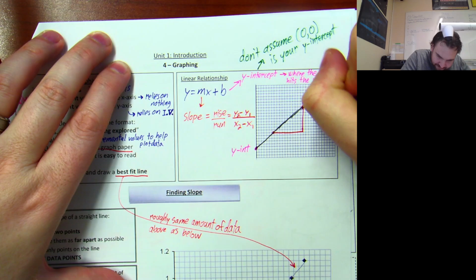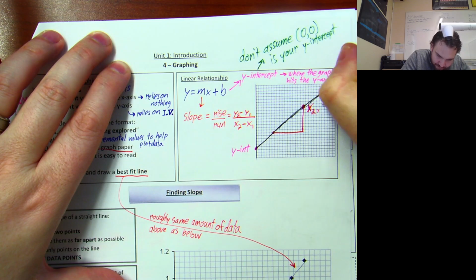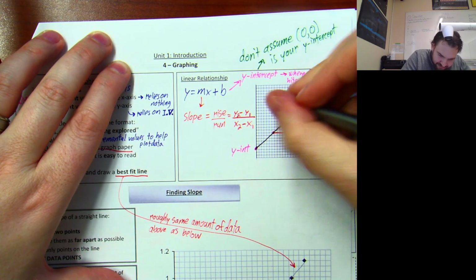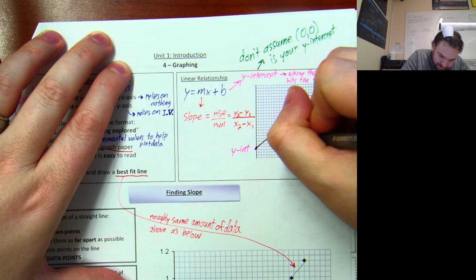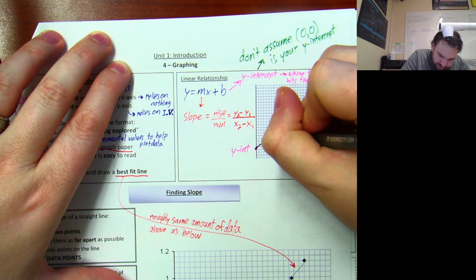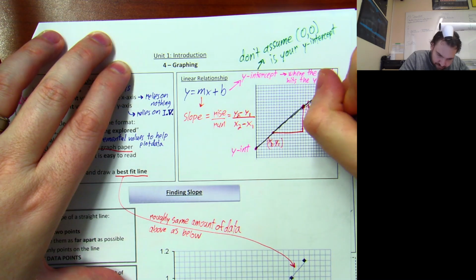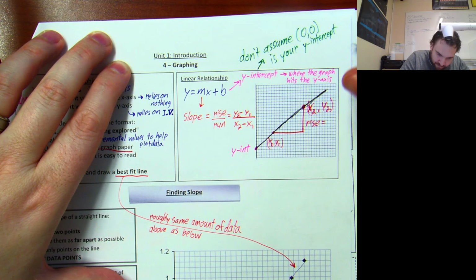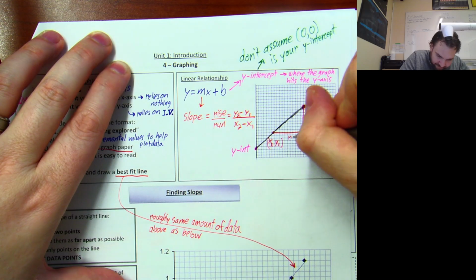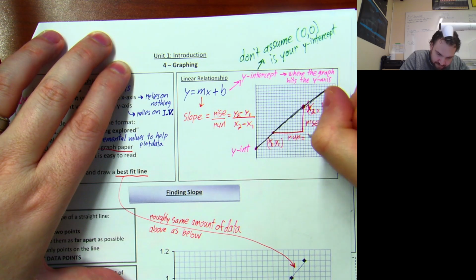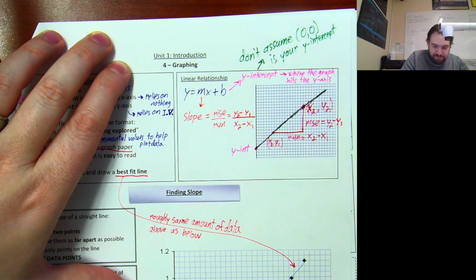This is the point x2, comma y2. This is the point x1, comma y1. So then my rise here is going to equal my y2 minus y1, and my run right here is going to equal my x2 minus my x1.